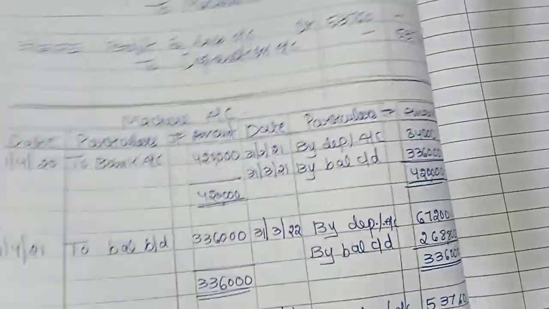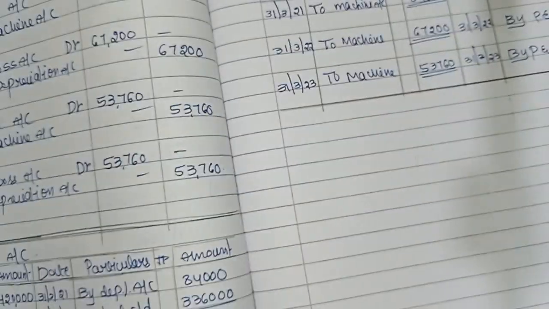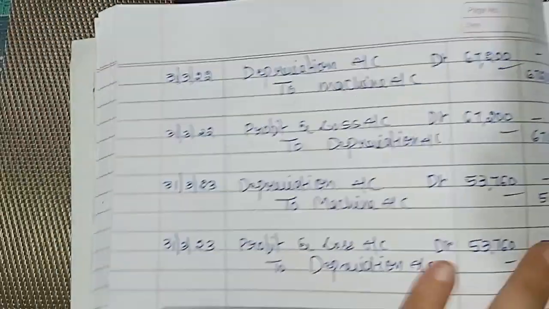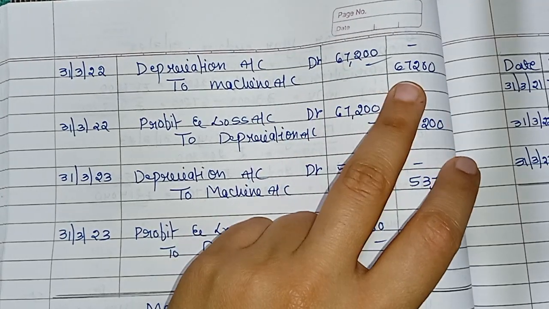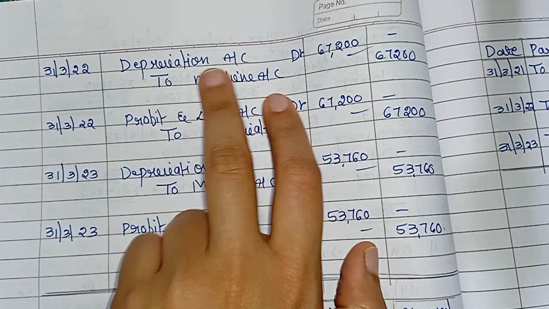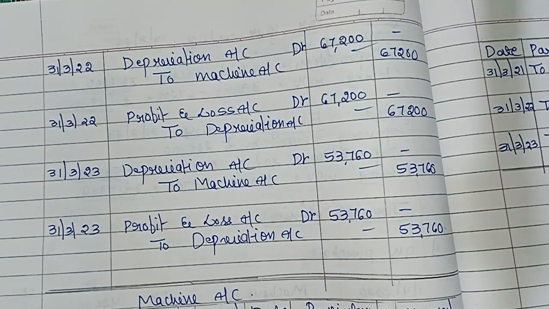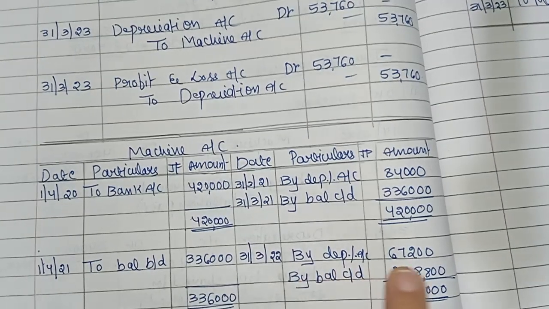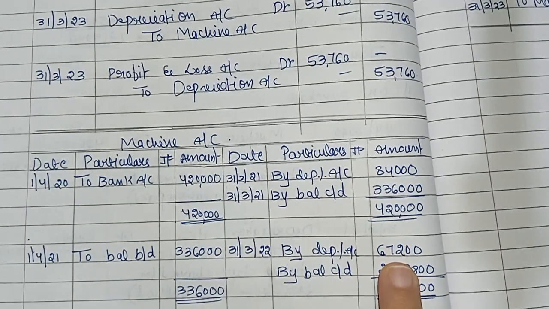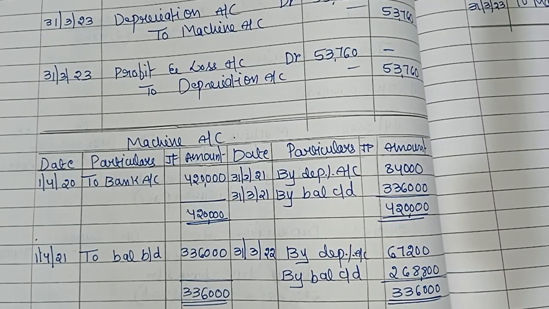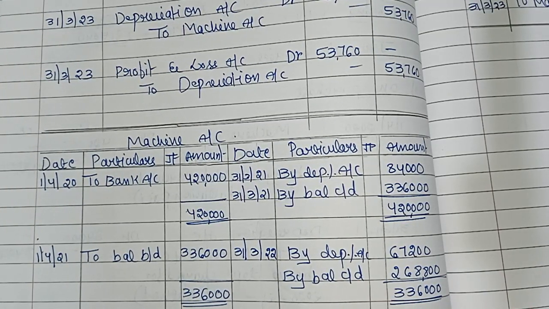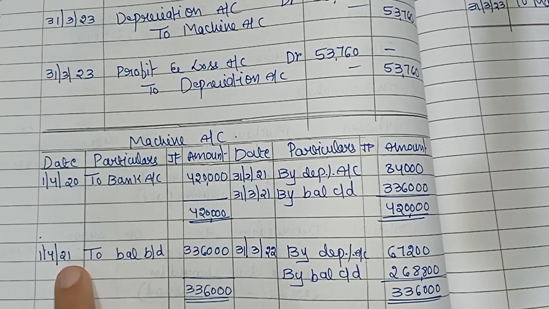And now check the journal entries. See here, for the second year: depreciation account debtor to machine account 67,200. In the journal entry, depreciation account is debited. In the ledger, you need to credit. That's it. By depreciation account 67,200. Now there are no other entries. Just close the year 21's entries.